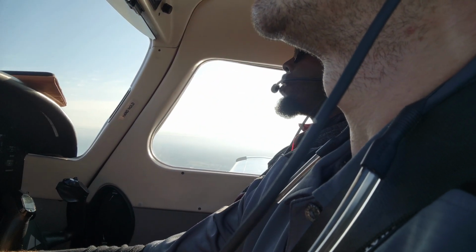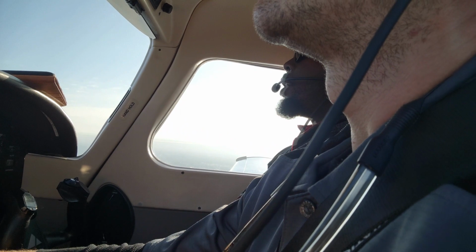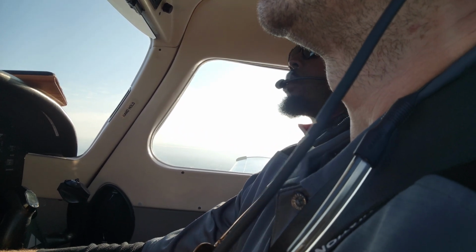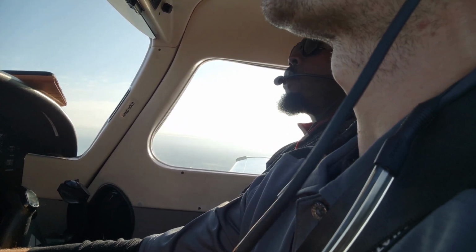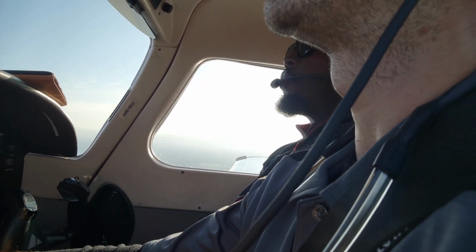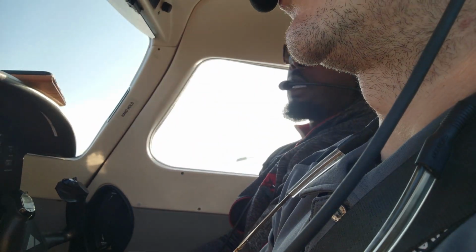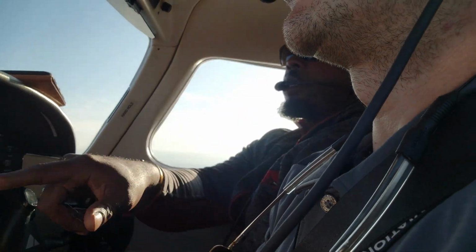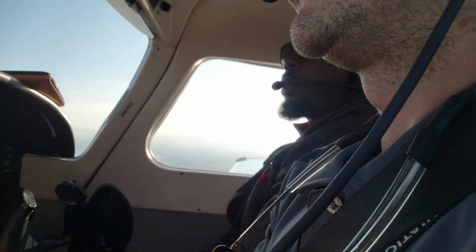Alright, so do you remember how we did power on and off stalls? Hold on, actually, let me stop you right there. Before we do this, we're going to do our before landing checklist. Yes, sir. Before we do maneuvers, grab your checklist, and it should be before landing. It's the same as before maneuvers. You see that right there, before landing? Yes, sir. All right, go through that checklist.